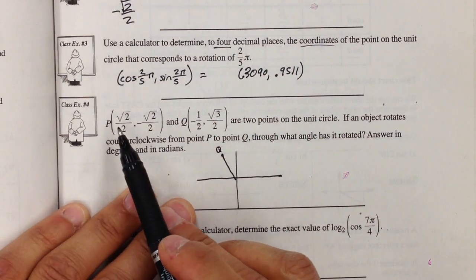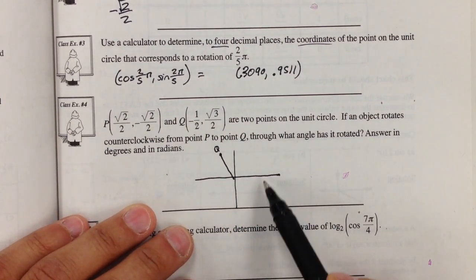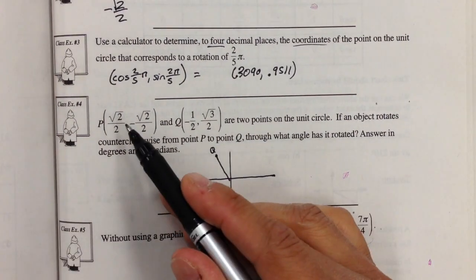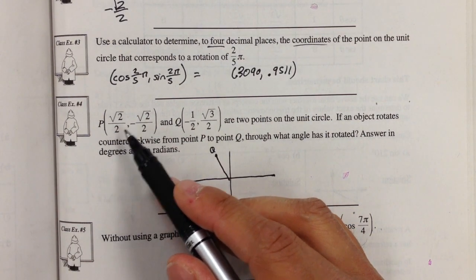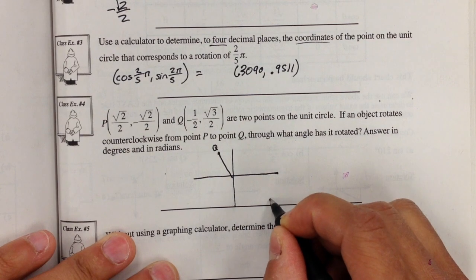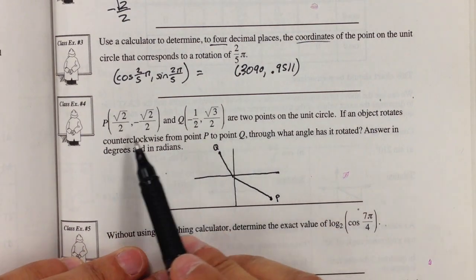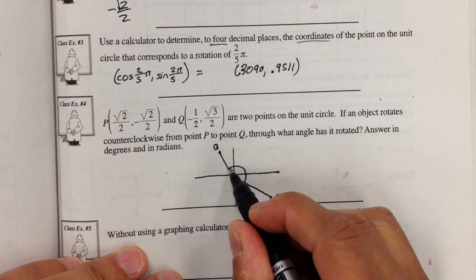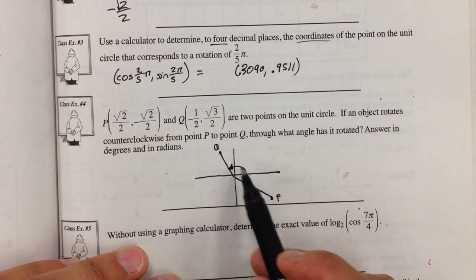I also have point P, which has a positive x value and a negative y value, so it's somewhere in my 4th quadrant. This also corresponds to a point on my unit circle. The square root of 2 over 2 is the x value, and the y value is negative square root 2 over 2. That corresponds to 315 degrees, so somewhere down here. So that's point P. I'm told that it rotates counterclockwise from point P to Q, so it goes in this direction here, and I want to know what angle it rotated through. So what is this angle here?